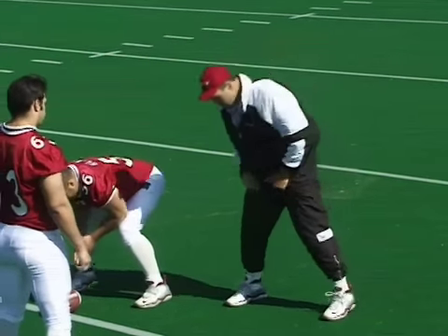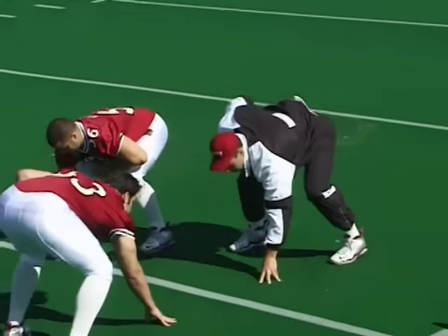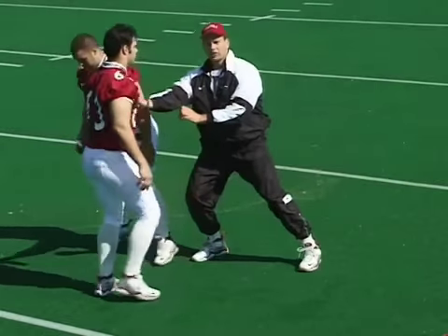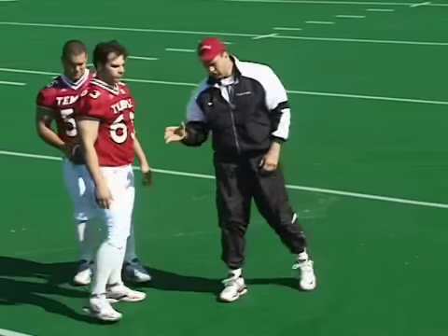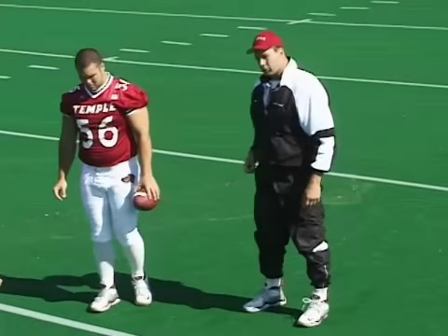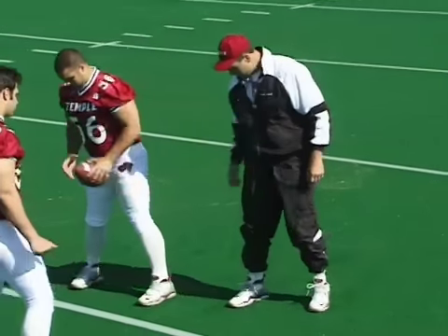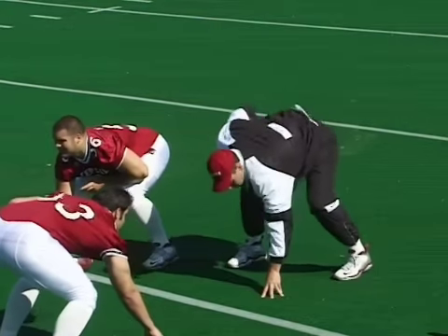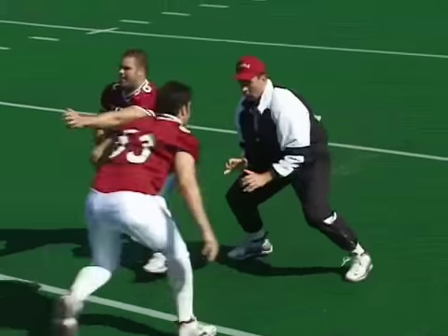Okay, here we go. Inside move from the 2 line. Down, set, hut. You can see there I just punch with the inside hand because I'm emphasizing using the inside hand. Let's try it one more time. Down, set, hut.